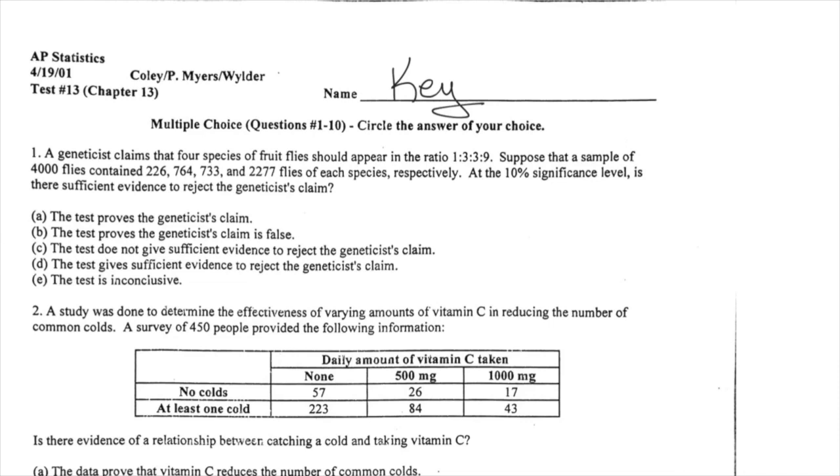Okay, in order to do the chi-squared test at the beginning, number one, I'm going to have to use my lists. This is a goodness of fit test. A lot of you are having questions about how to do goodness of fit. The reason I know it's goodness of fit is because I just have one set of numbers. You've got them right here. So if I write this out, L1 is going to be 226, 764, 733, and then 2277.